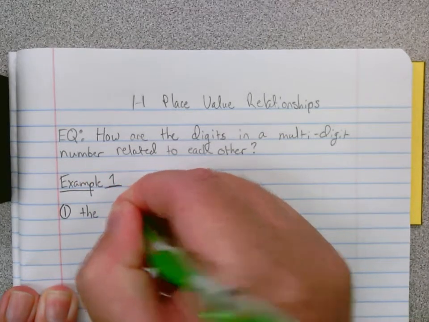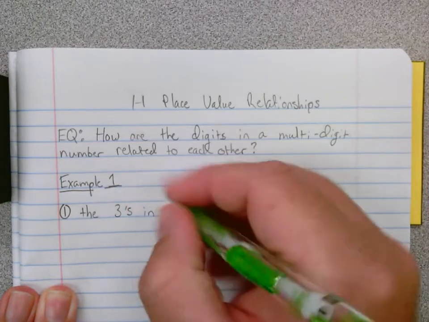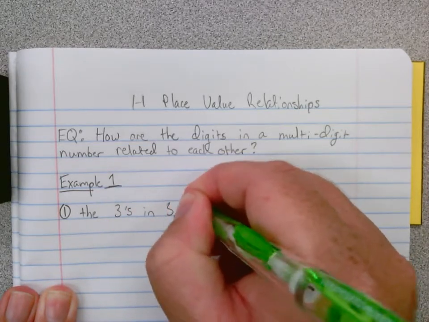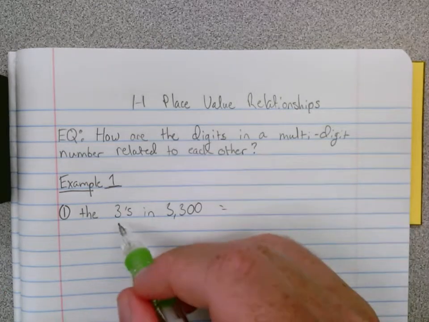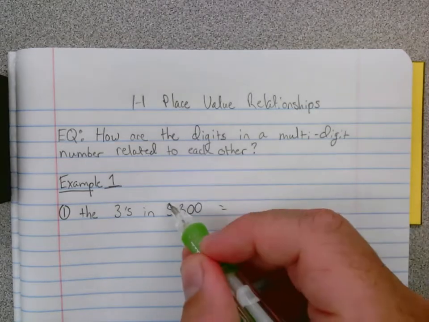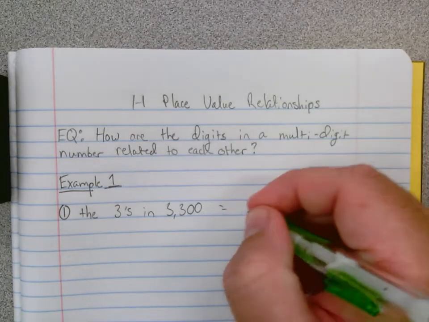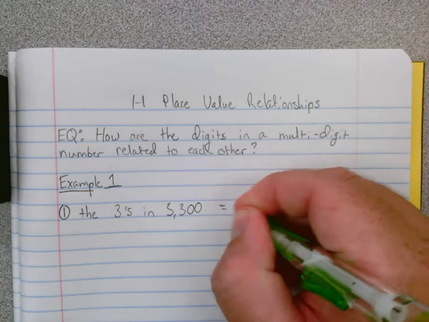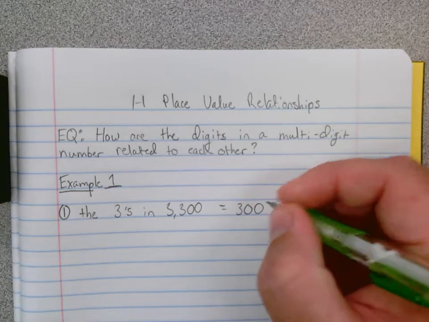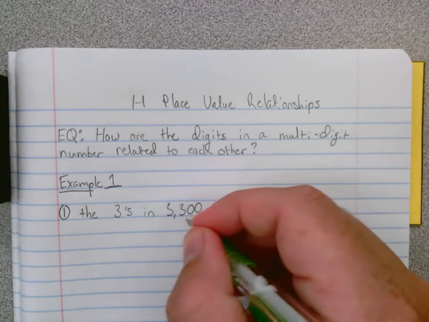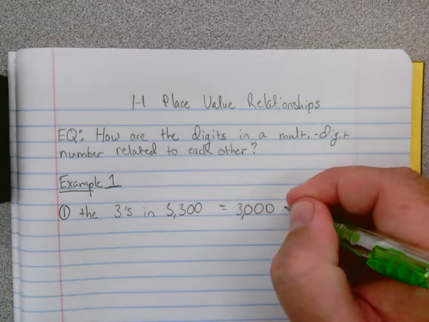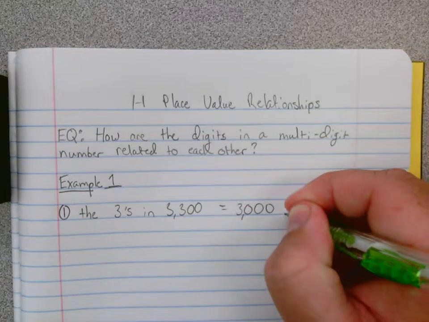The 3s in 3,300. So let's look at the 3s in 3,300. Well, we know that the first 3 is in the thousandths place. So that means the given value is 3,000. We know the second 3 is in the hundredths place, so the given value is 300.